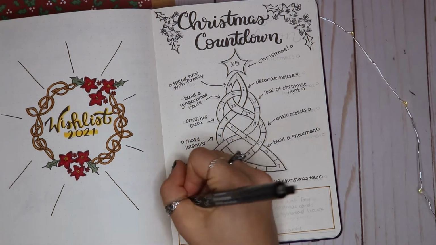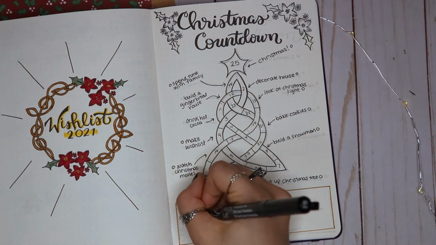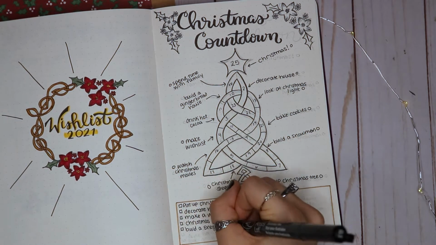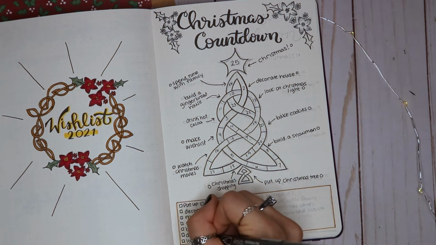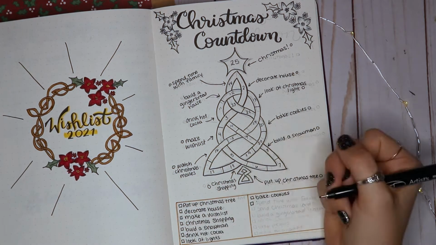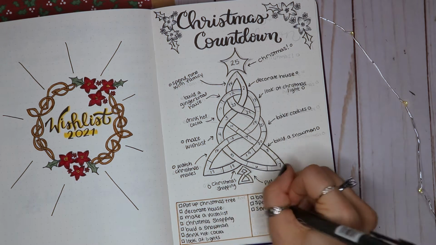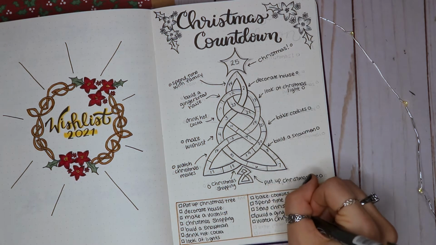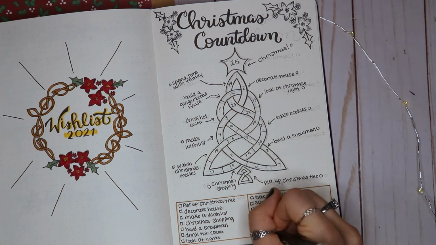And some of the things that I included were: put up a Christmas tree, decorate your house, make a wish list, Christmas shopping, build a snowman, drink hot cocoa, look at Christmas lights, bake some cookies, spend time with family, send Christmas cards, build a gingerbread house, watch Christmas movies, wrap presents, and make an ornament.